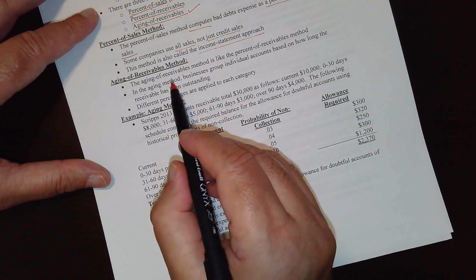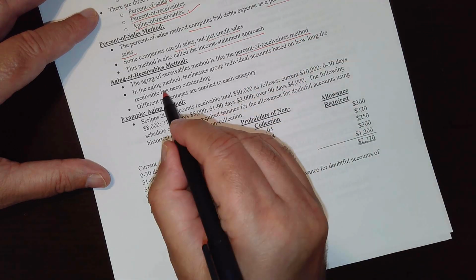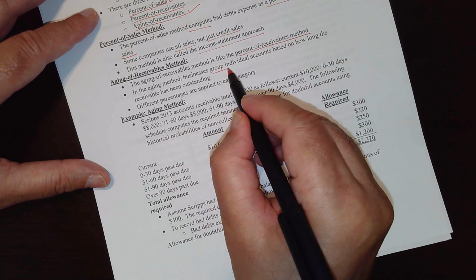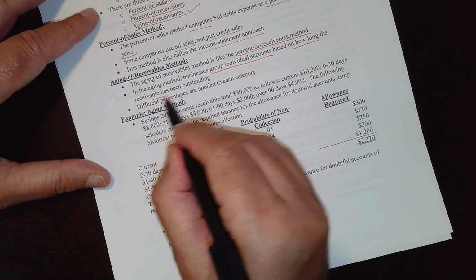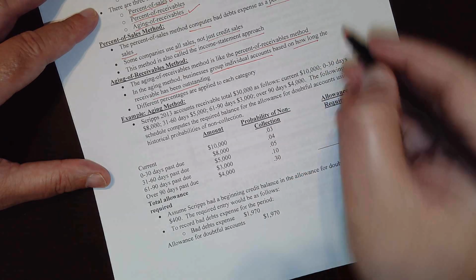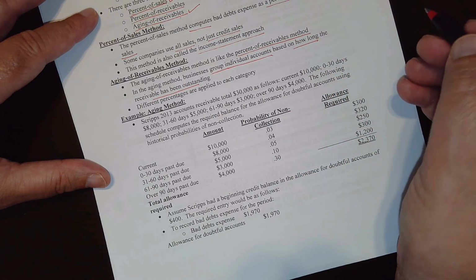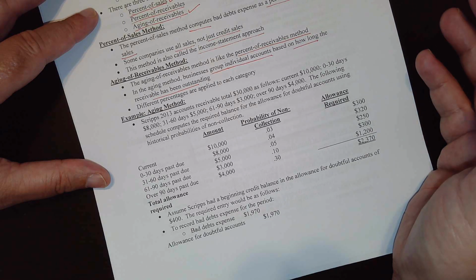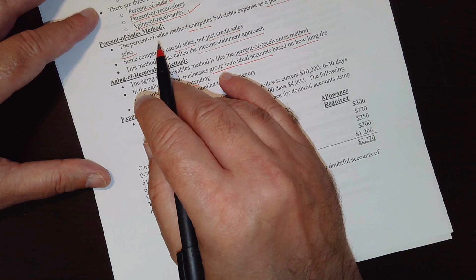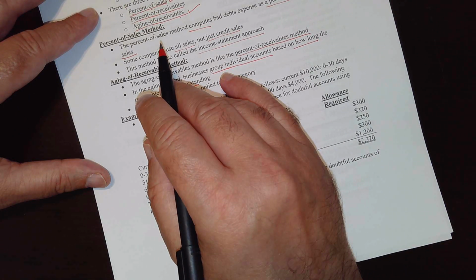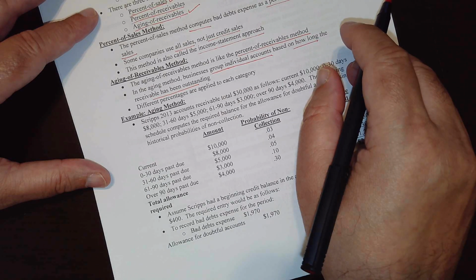Aging of receivable is like the percentage of receivable method. In the aging method, a business groups individual accounts based on how long the receivable has been outstanding. So for example, 30 days, 60 days, 90 days, 120 days, 150 days, 180 days, 360 days. If it is 30 days, chances are very high that you will be able to receive it. But if it is 360 days, chances are very slim that you would be able to receive it.